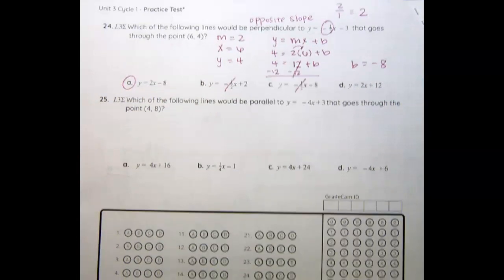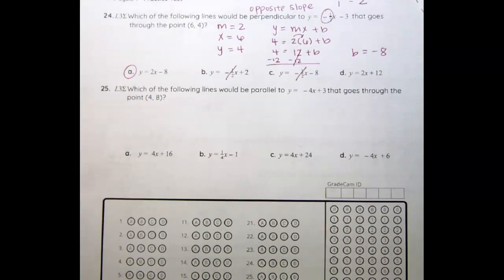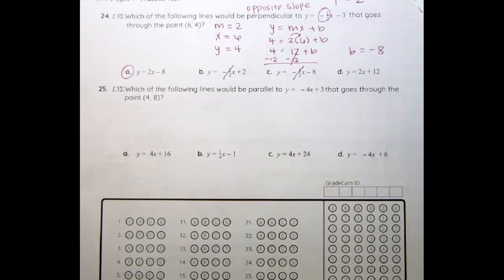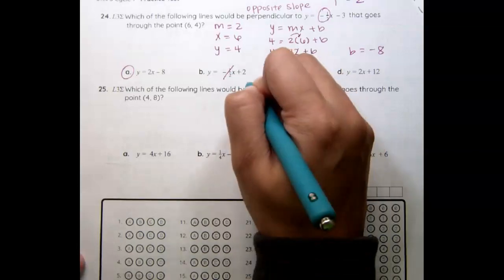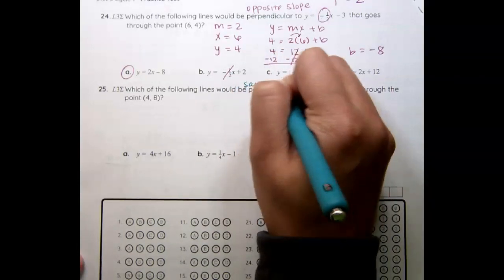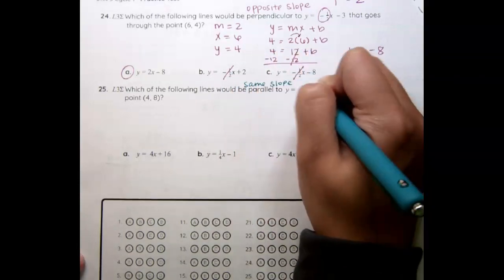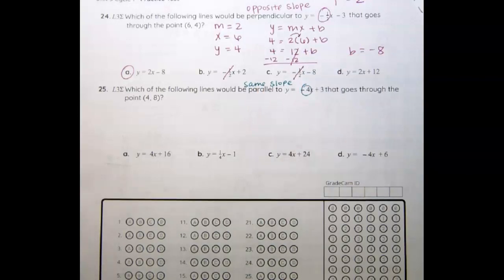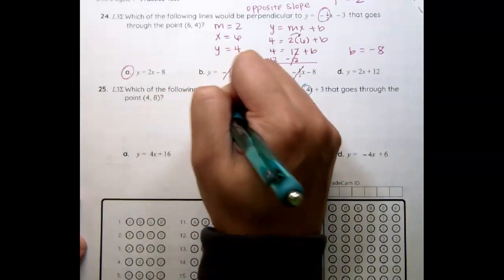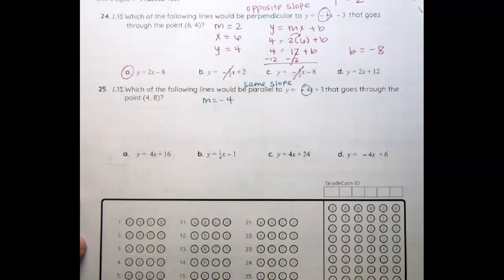Okay. 25 is the same process. You start with the slope first. Which of the following lines would be parallel? Parallel lines have the same slope. So what's the slope? Negative 4. So my m is going to stay as negative 4. Just by knowing that, in this particular one, there's a mistake. And you really don't have to do any work for this one. I'm going to finish it off to show you the right way to do it.